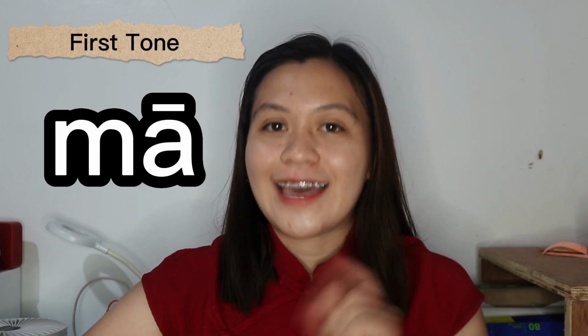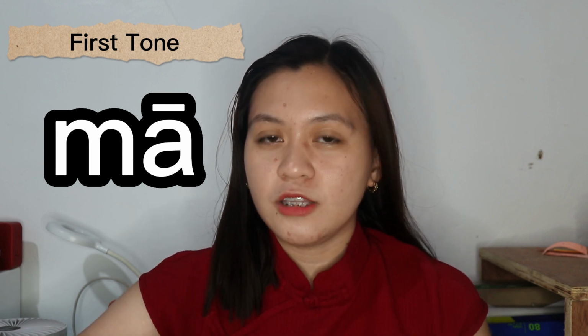For example, the word ma. That is the first tone. The representation of the first tone is a horizontal straight line above the pinyin. Usually it should be placed on the vowels. You have to remember that when inputting tone marks in pinyin, always put the tone marks on the vowel.